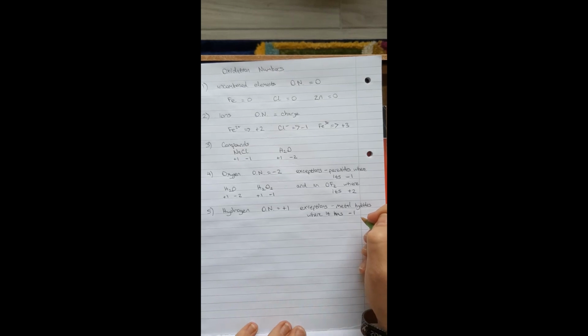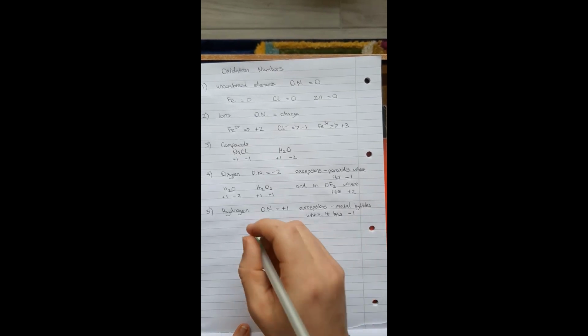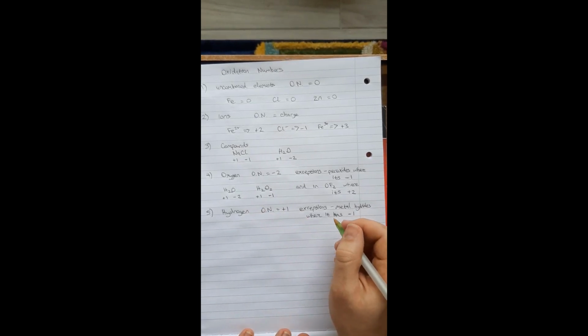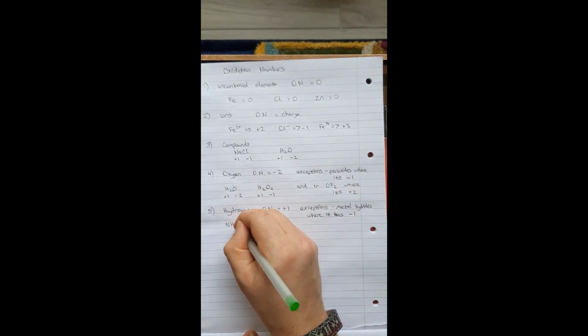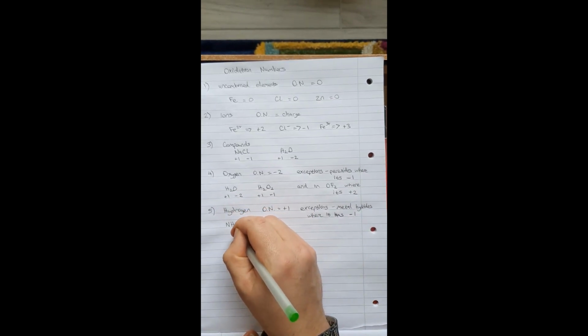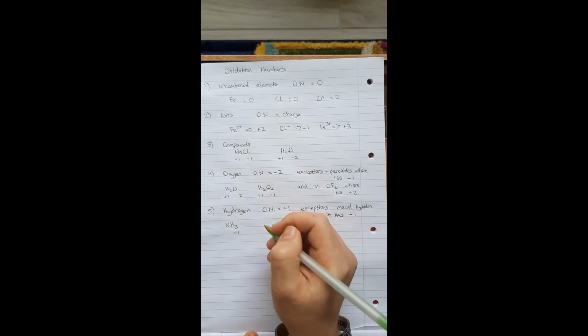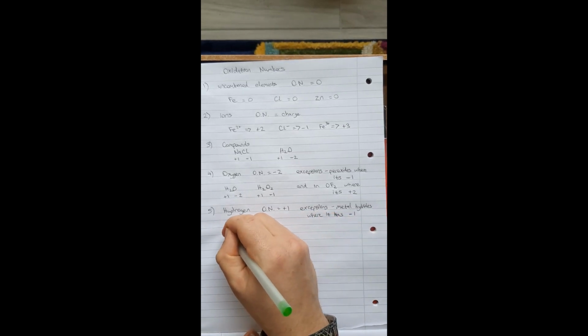Metal hydrides, it has -1. But for the most part, hydrogen is going to have a +1. So an example of that would be something like NH3, ammonia. Hydrogen has a +1, so the nitrogen has a -3.